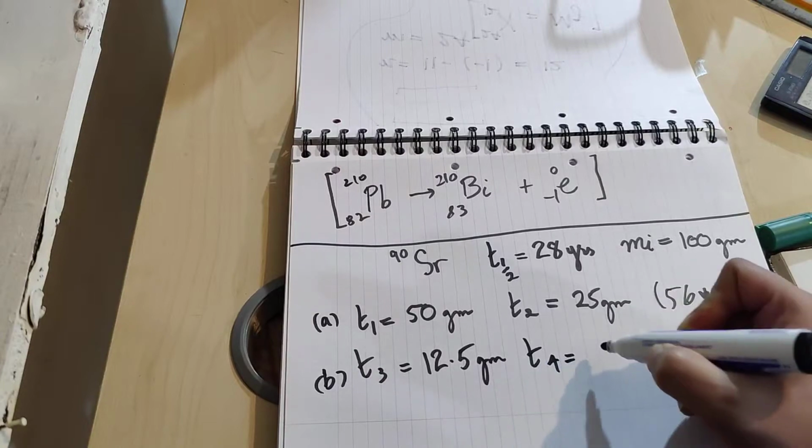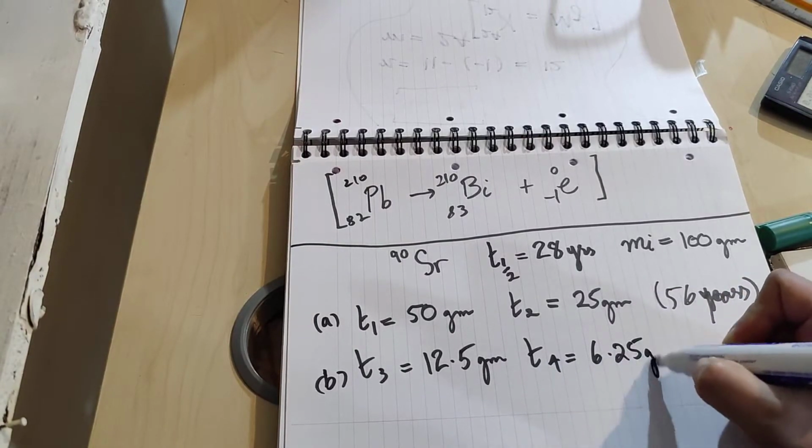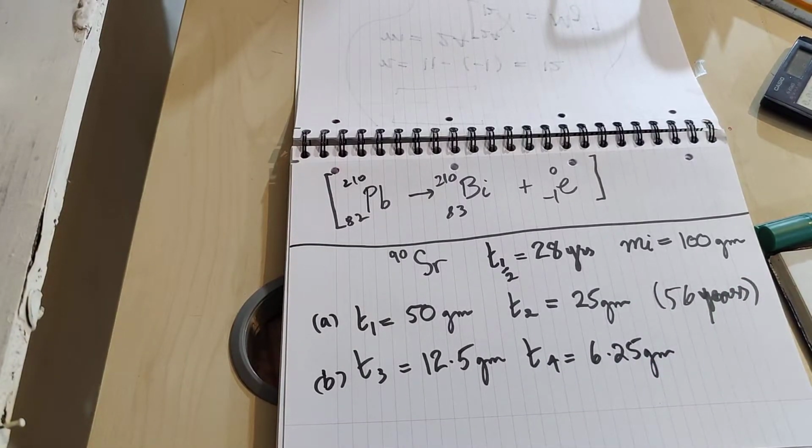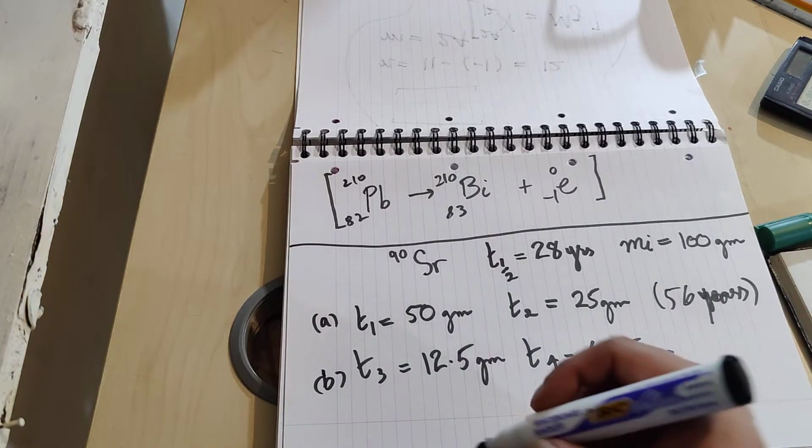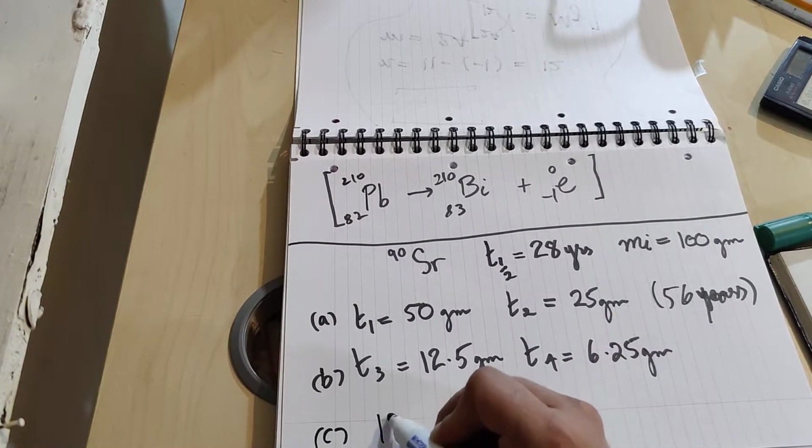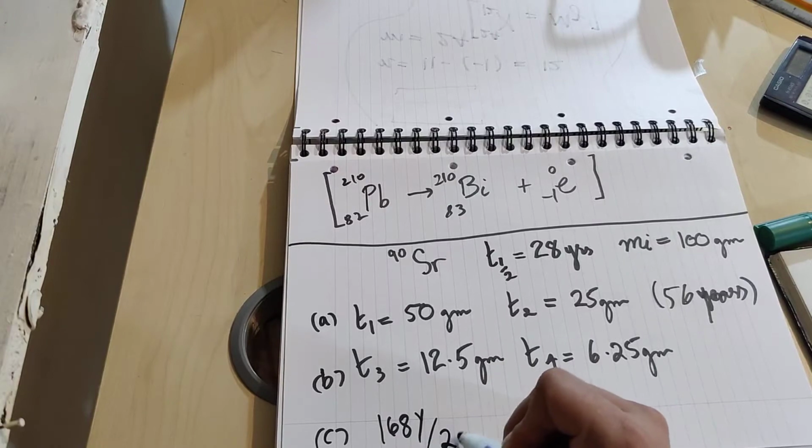T4 would be 6.25 grams left over after 4 cycles. The 4th cycle would leave 6.25 grams. How many grams would be left over after 168 years? Now that's a multiple. You have to divide 168 years by 28 years.